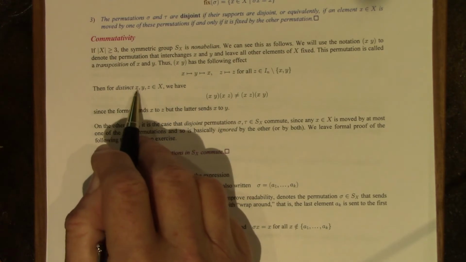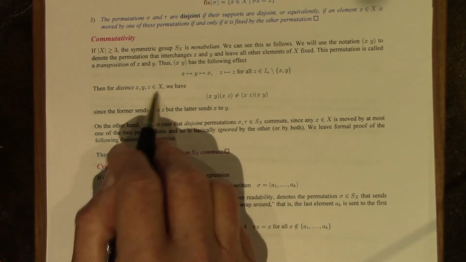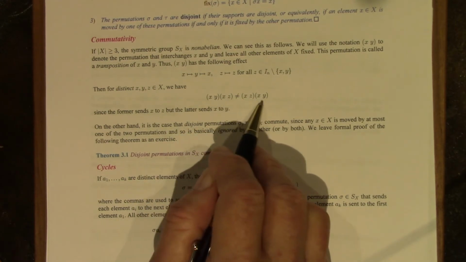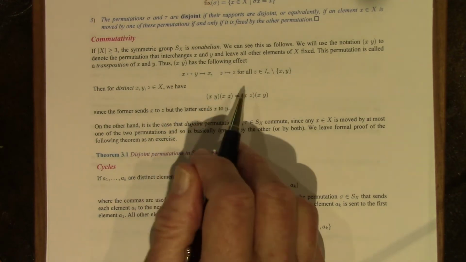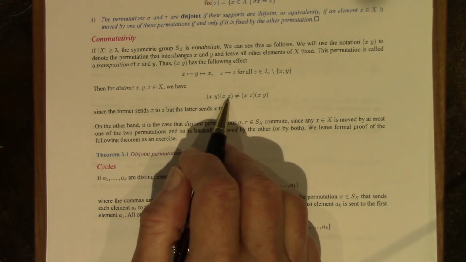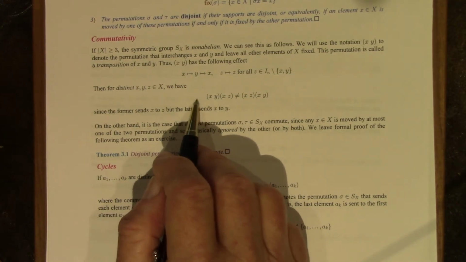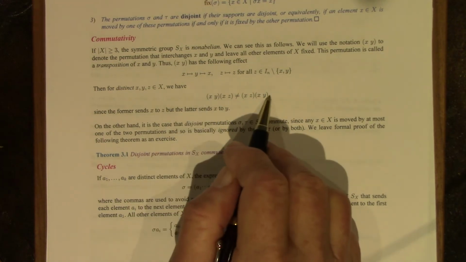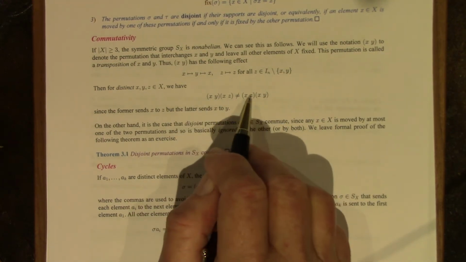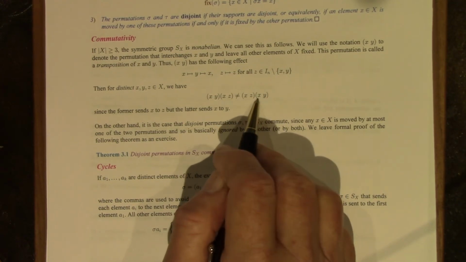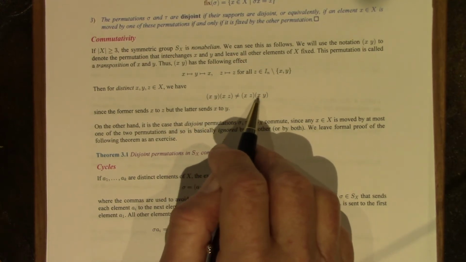Well, for distinct x, y, and z in capital X, it's easy to see that these two transpositions do not commute. If you look at this side, x goes to z, but is fixed by this, so it comes out z. So x is sent to z on this side. X is sent to y here, which is fixed by this transposition, so x goes to y on this side. So these two permutations do something different to x, and therefore are not equal.